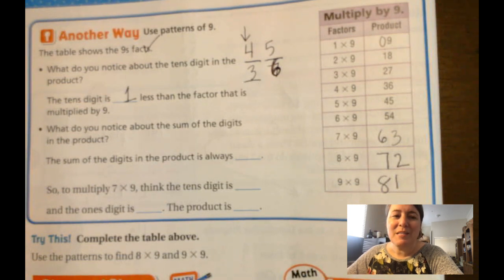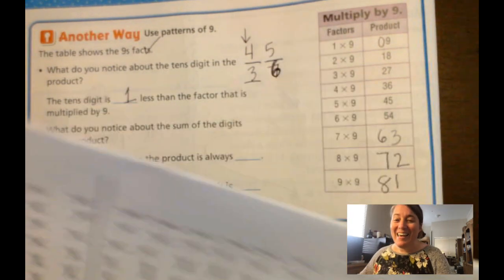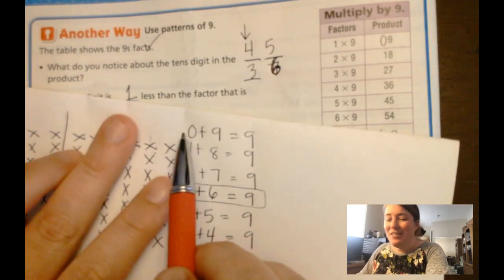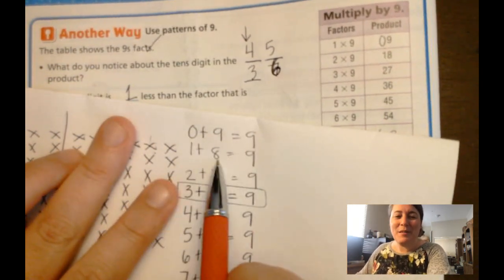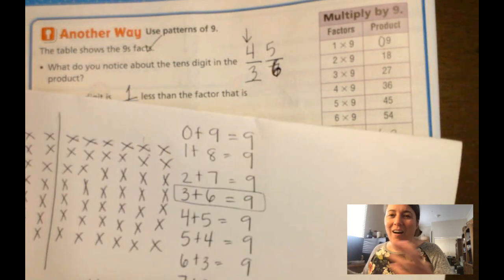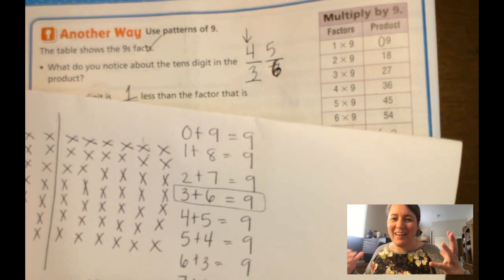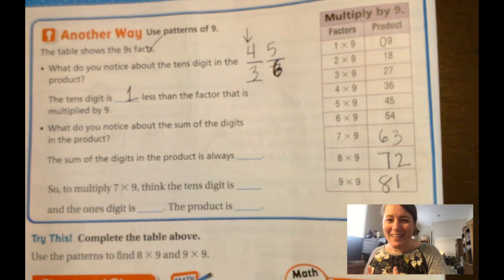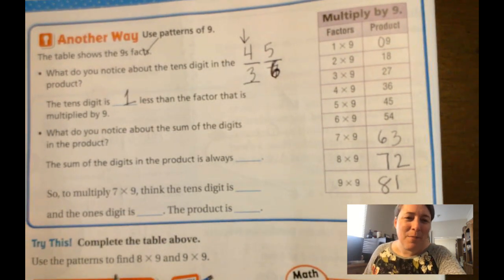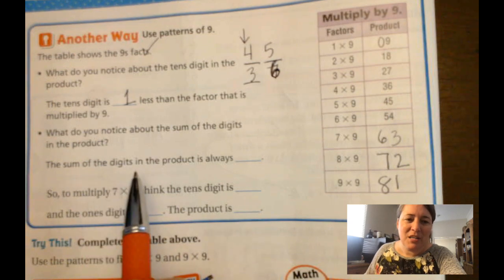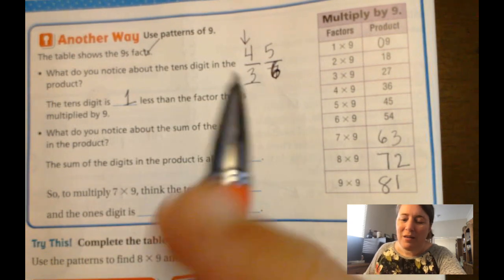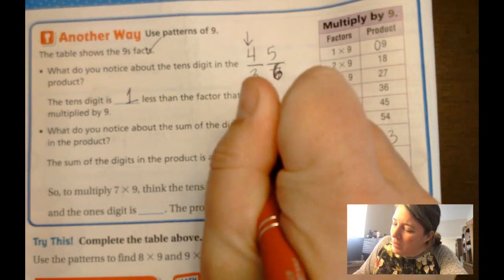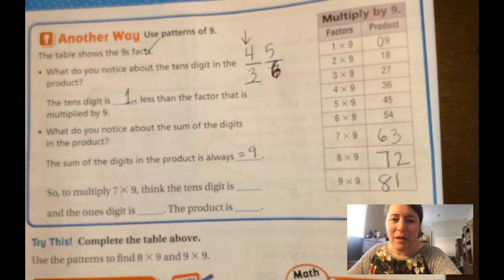What do you notice about the sum of the digits? We did this. The sum of the digits, 0 plus 9 is 9. 1 plus 8 is 9. 2 plus 7, they all add to 9. So we did that pre-work, and boom, here it is. So what do you notice about the sum of the digits and the product? The sum of the digits in the product is always equal to 9. It always equals 9.